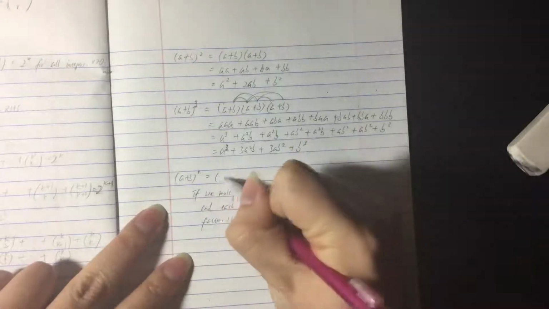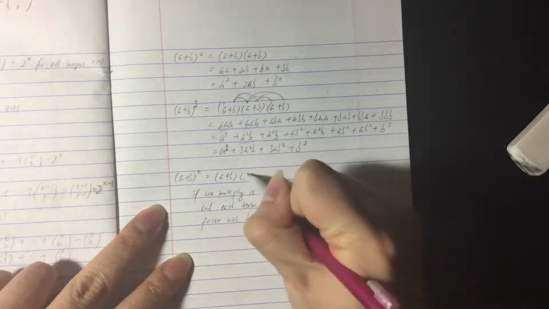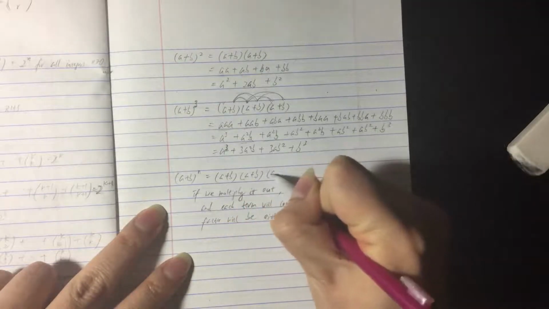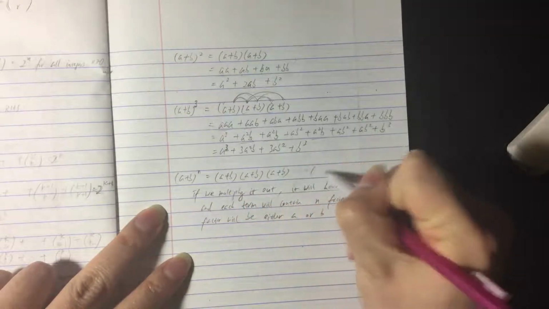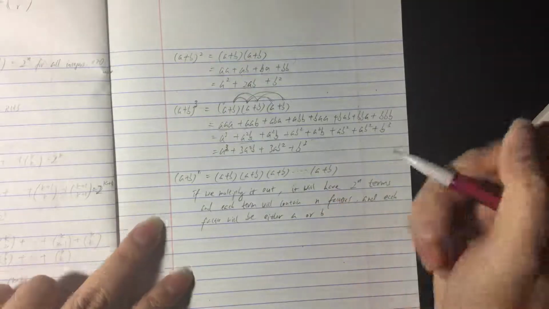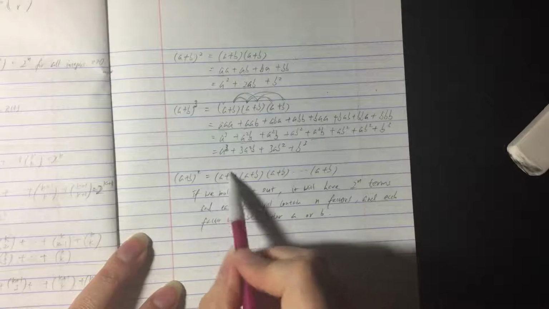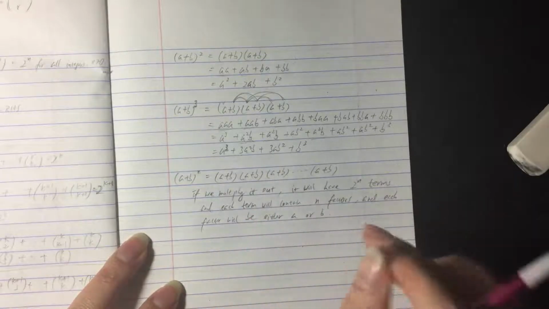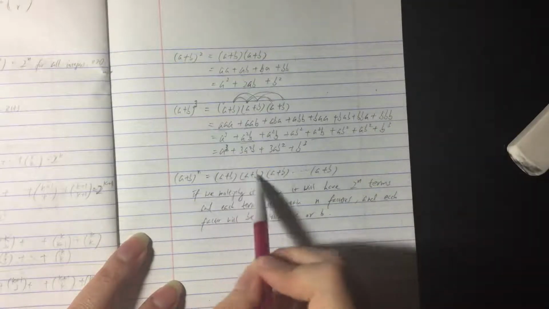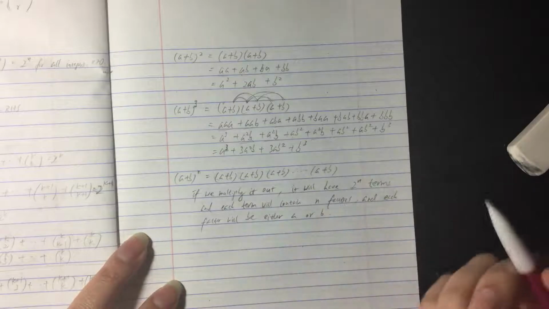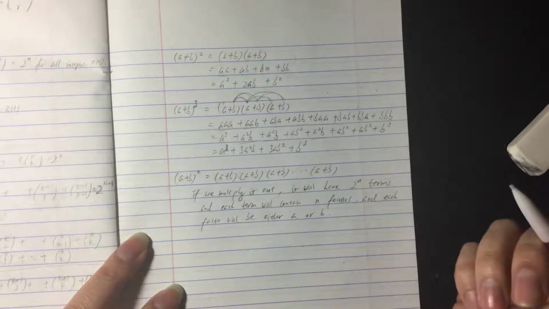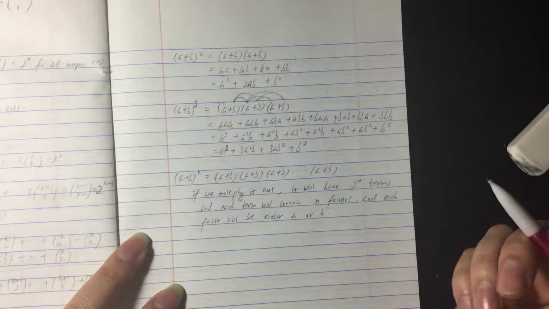So if we multiply out, we have (a + b) times (a + b) times (a + b) times (a + b). For each term, we choose one element from each set and multiply together. In how many ways can we obtain a to the power n?